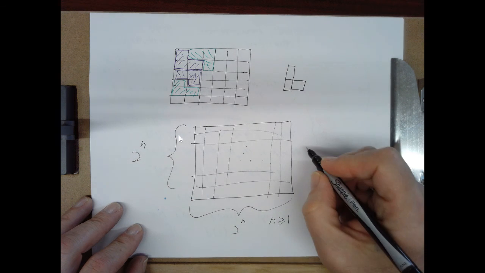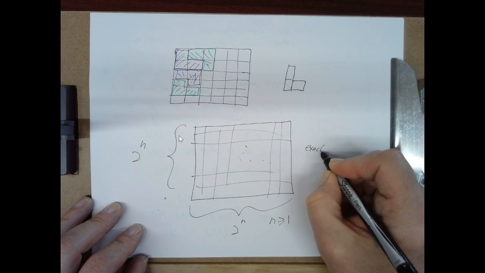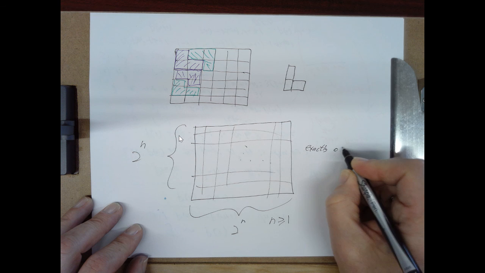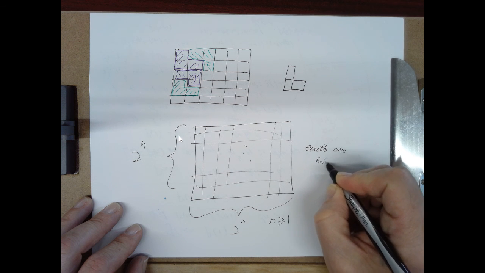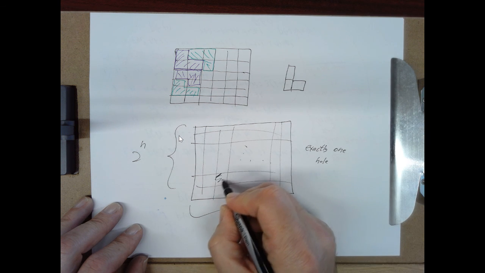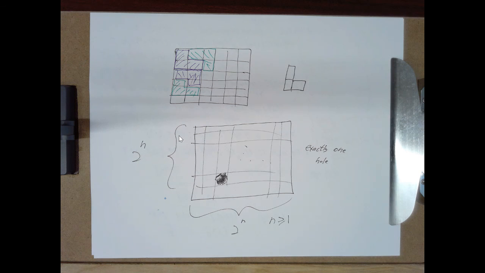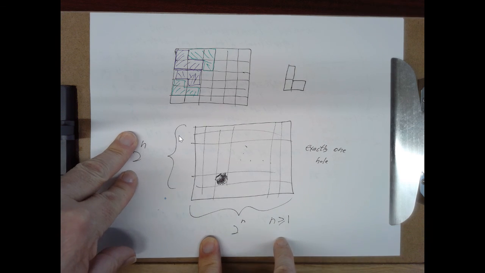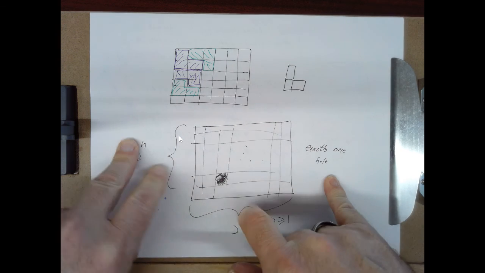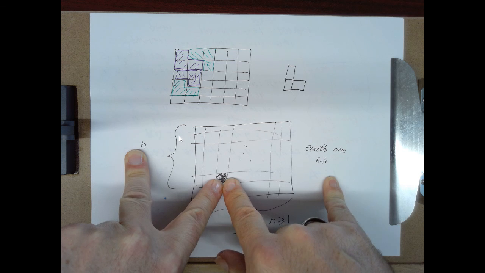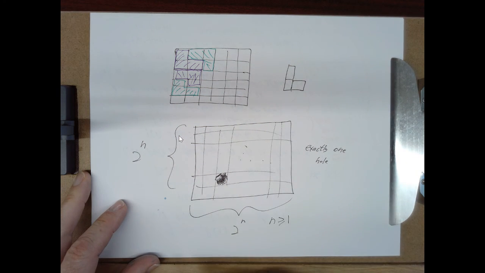And you have exactly 1 hole. So somewhere you have a spot that's missing on the floor, a spot you don't want to cover with a tile. Okay, you have exactly 1 hole. Given this setup, square region 2 to the n by 2 to the n on each side with exactly 1 hole, you can cover it perfectly using these L-shaped tiles. That's our theorem.